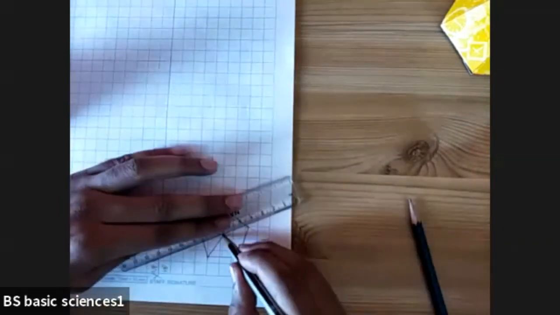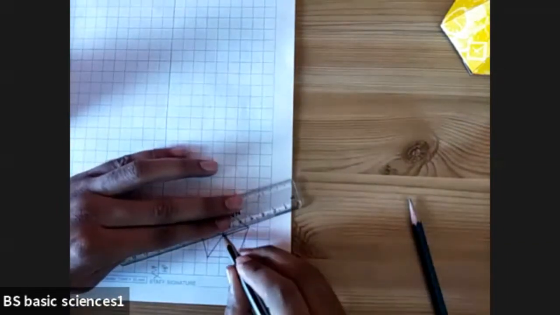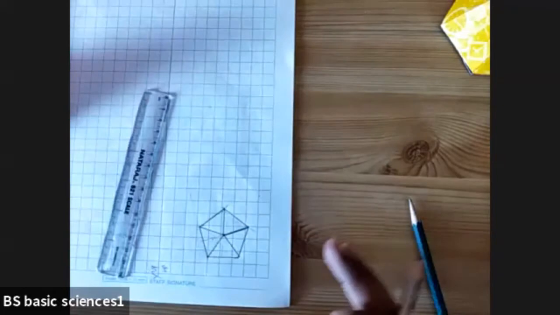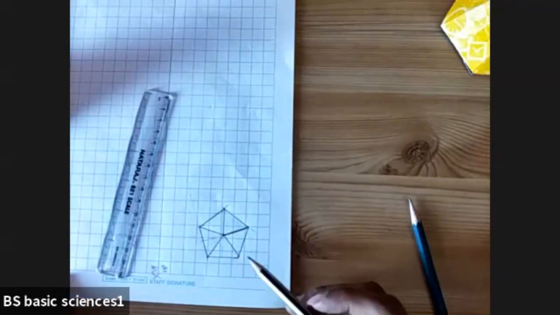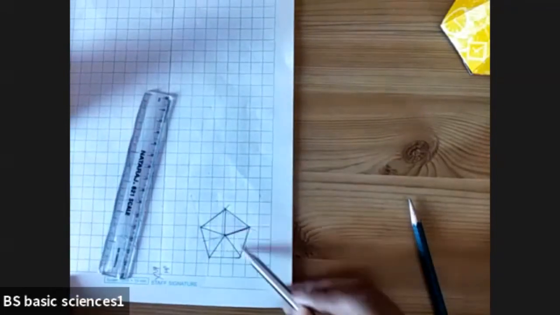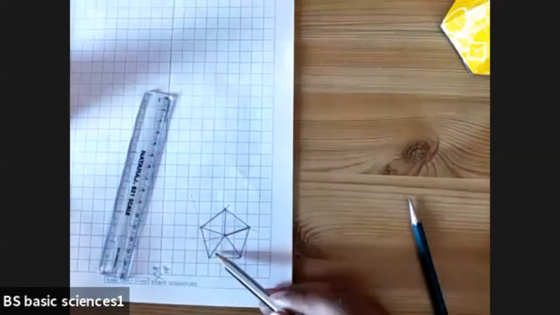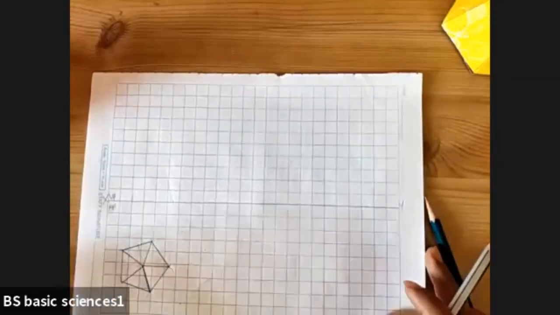So you are supposed to make this thick. Otherwise, there will be no difference between a prism and a pyramid. See, now when you look at the pyramid from the top, all these thick lines will be visible. So this is the first condition. Then rotate it back. So this is the first condition.